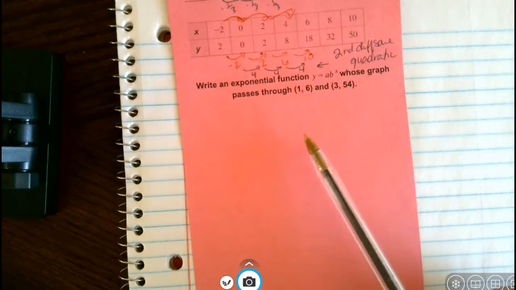So the next thing we're going to be looking at is we're going to be writing an exponential function if all we're given is 2 points. So sometimes we can use technology and sometimes we're given the equation, but what happens if we don't have the equation but we have a couple of the points that we're given? So if we're given something like this where we're just given 2 of the points, we can go ahead and still write that equation.